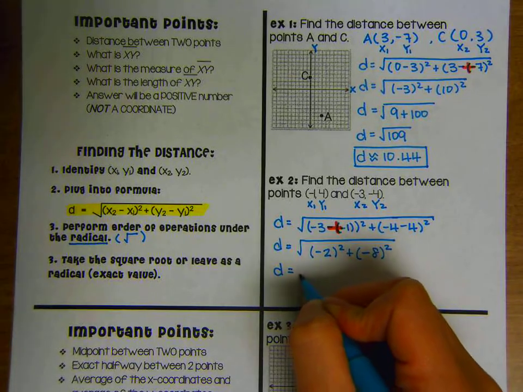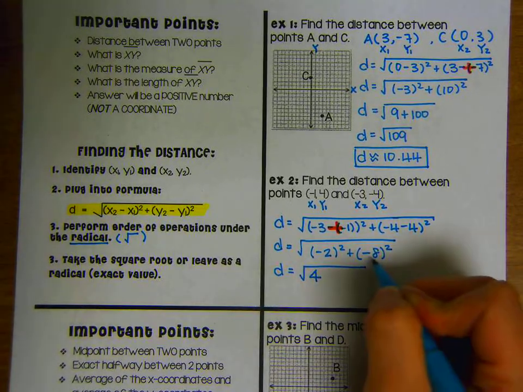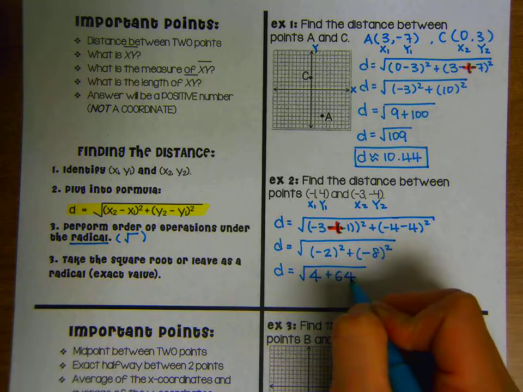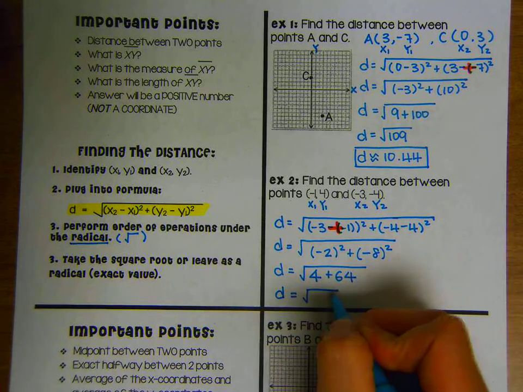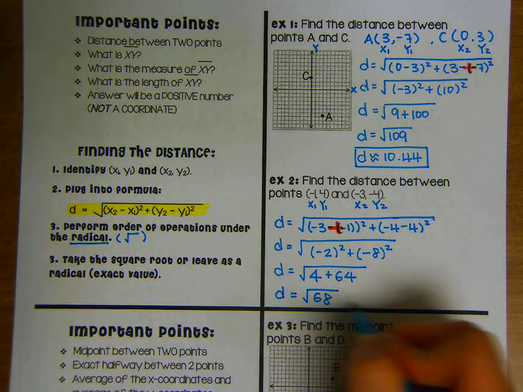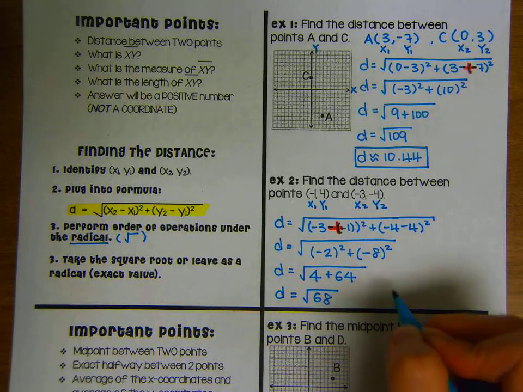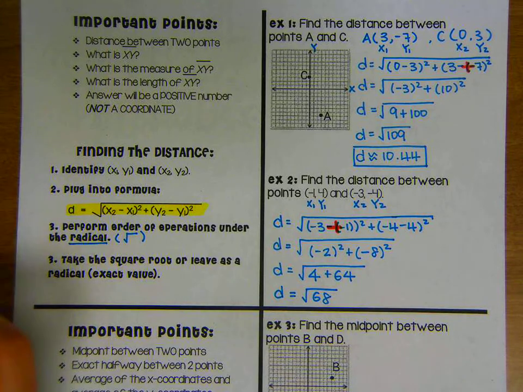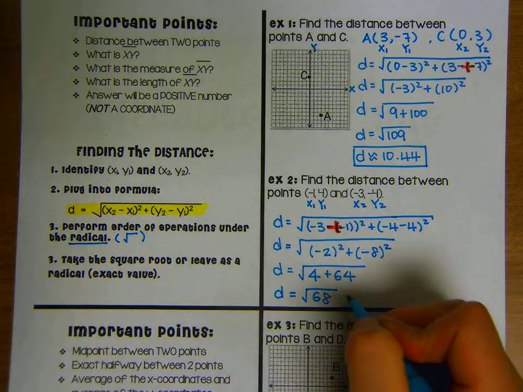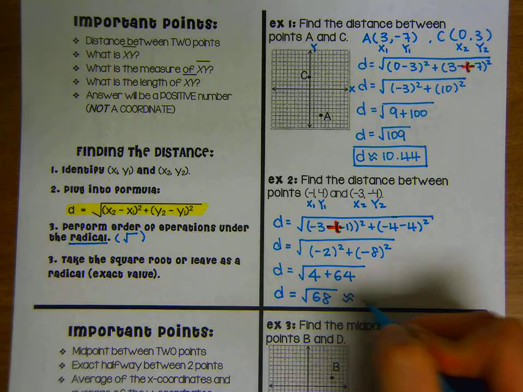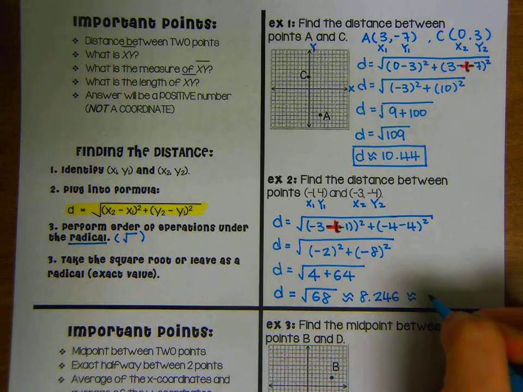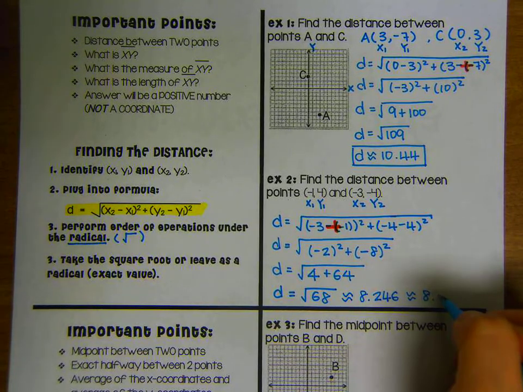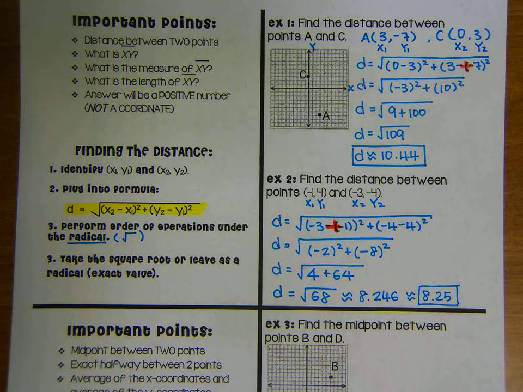Negative 2 squared is 4. And negative 8 squared is 64. So when we combine terms, the distance is equal to the square root of 68. And this is in radical form. We can change it to a decimal value. When you plug it into the calculator, the square root of 68 is 8 point something. So I'm going to use two waves, this is the approximation symbol, 8.246. When you round to the hundredths, it's 8.25. So that is the distance between the points 1, 4 and negative 3, negative 4.